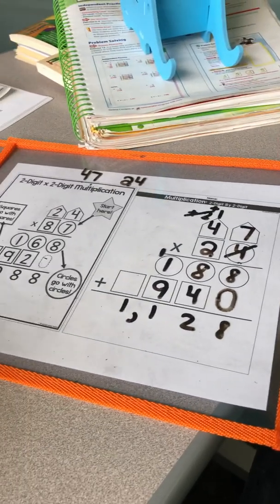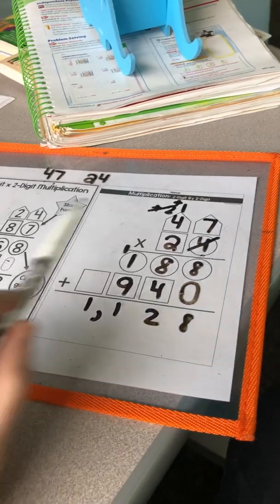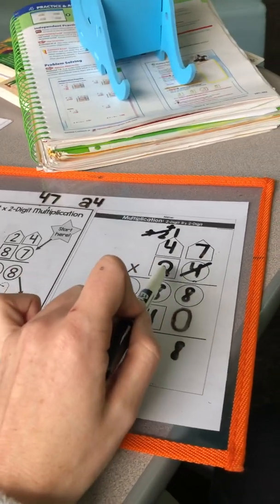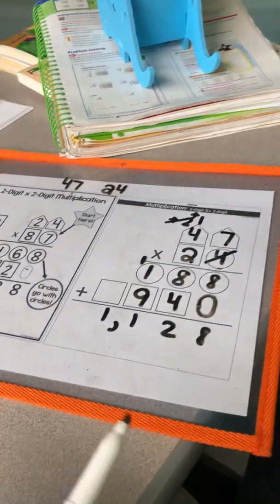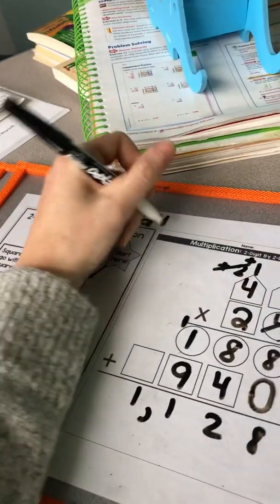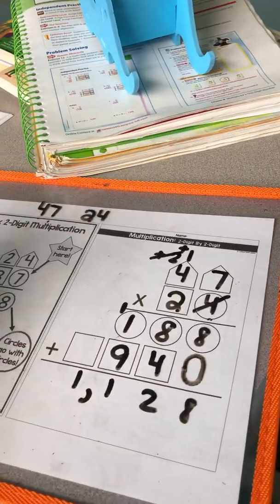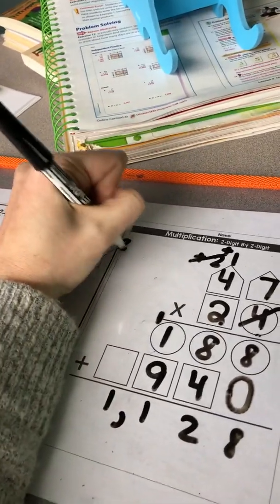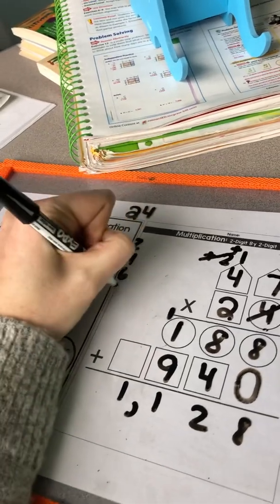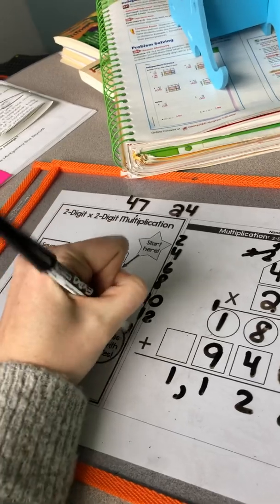One of the things that you can do at the very beginning, if this process is tricky for you, is decide, okay, I know my 2s and I know my 4s, but they don't come quickly to me. So you might decide, I'm going to list my multiples of 2 off to the side. So 2, 4, 6, 8, 10, 12, 14.